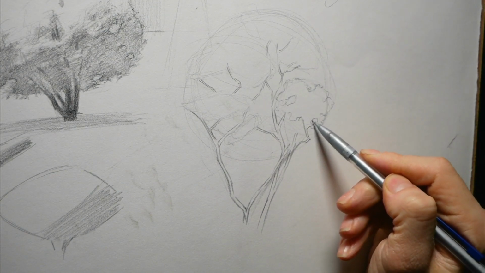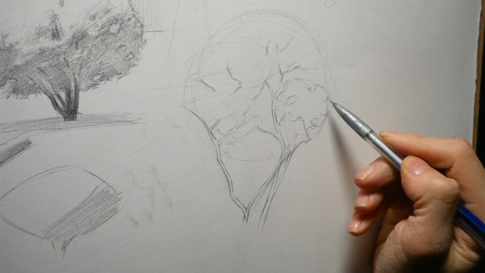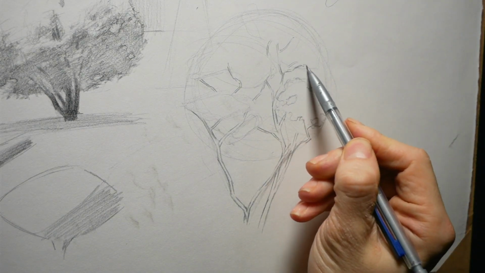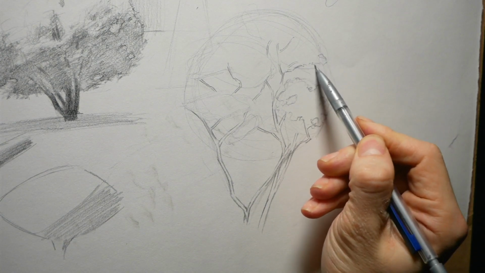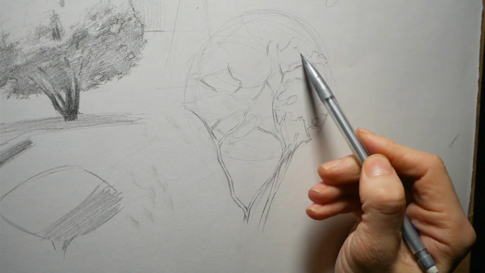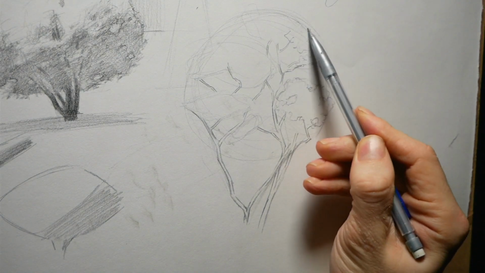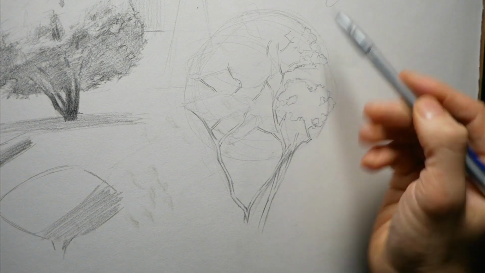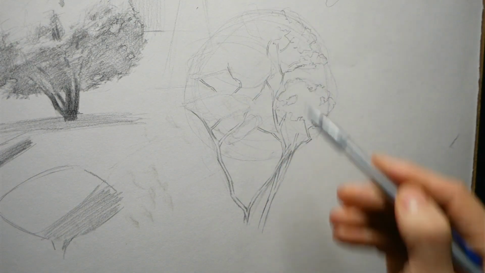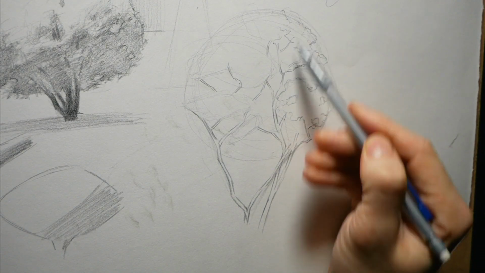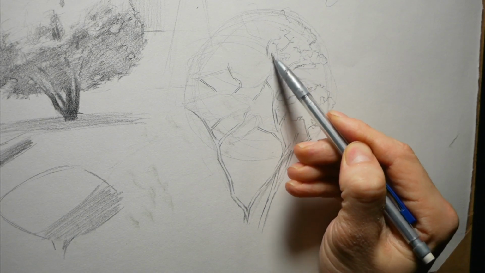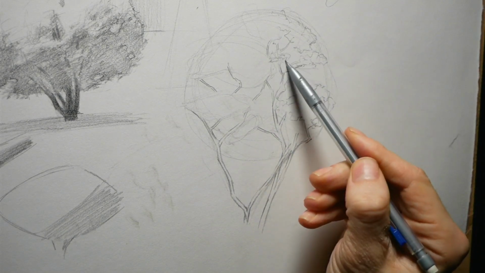There are a lot more places where the sky shows through behind, so I can pop them in as well. And you can see I'm allowing my application to be fairly erratic, so I'm not worrying too much if my hand's wobbling about or I'm creating more irregular shapes, because all that helps to capture the irregularness of the leaves.